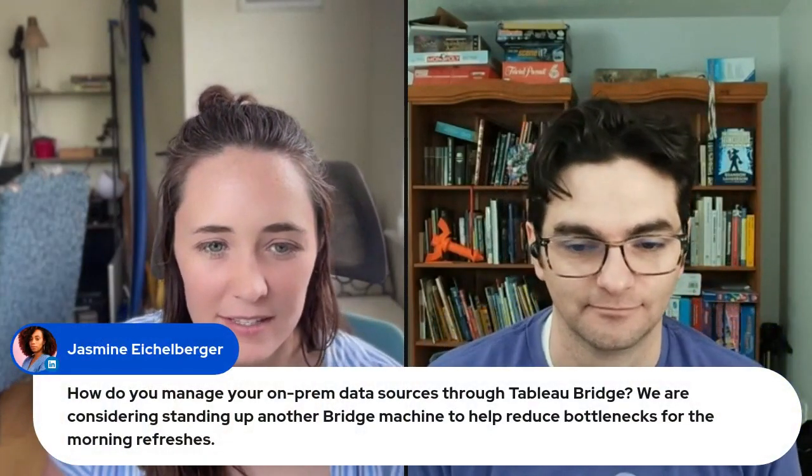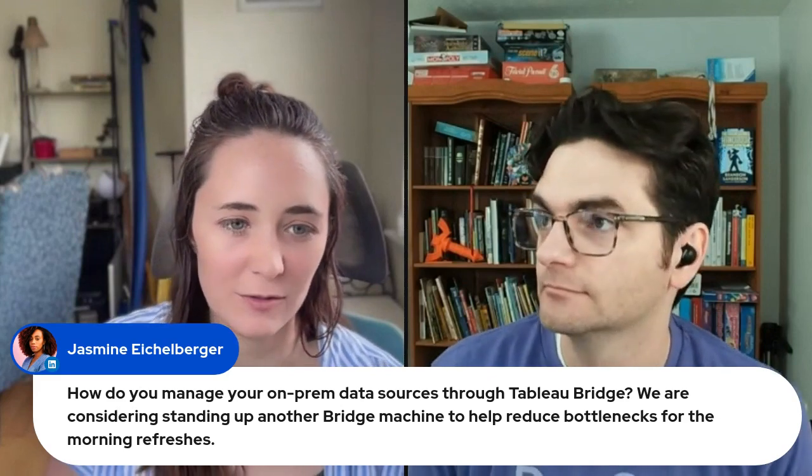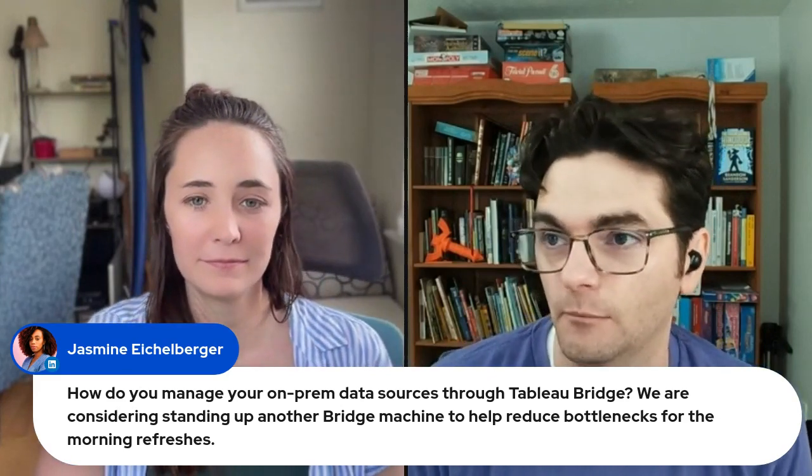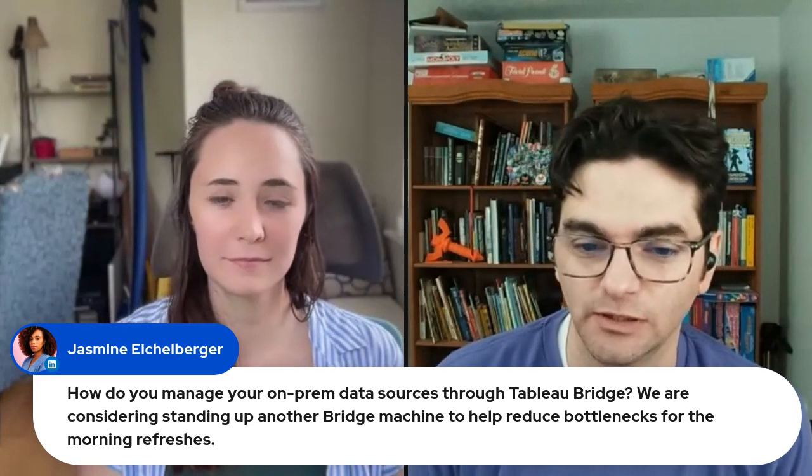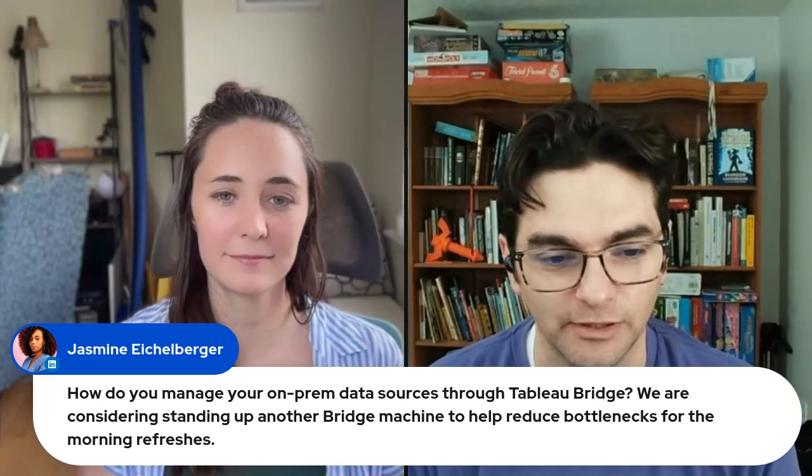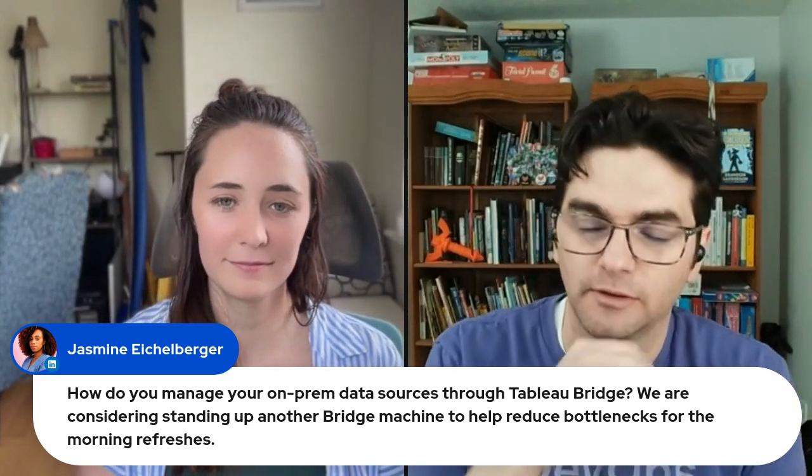We are considering standing up another Bridge machine to help reduce bottlenecks for the morning refreshes. I unfortunately won't have a lot of feedback on this because we don't have an on-prem. We're doing everything through cloud things.